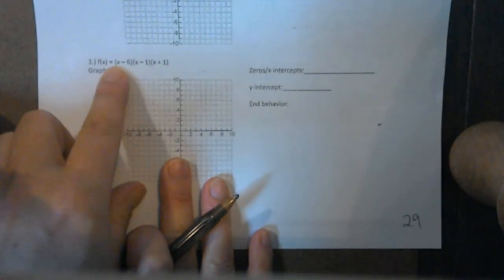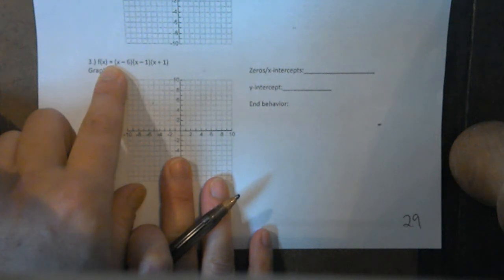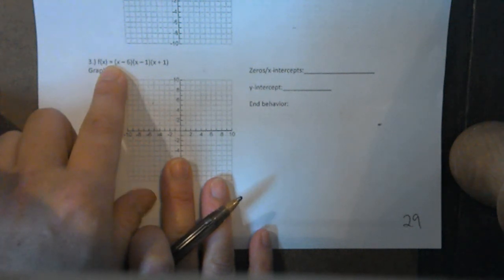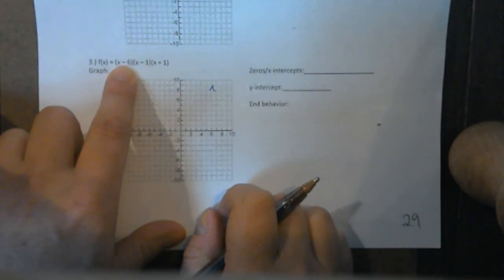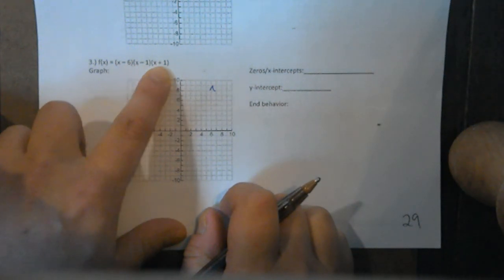This problem has no negative leading coefficient, so it is positive, and we'll start over here. We have our factored form that tells us our zeros are (6, 0), (1, 0), and (-1, 0).